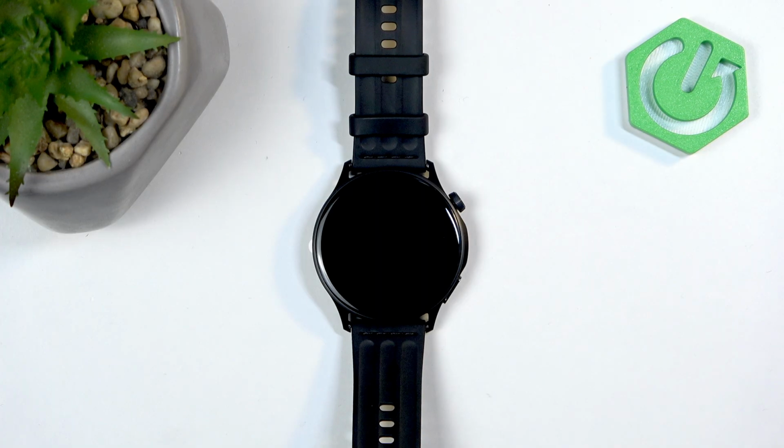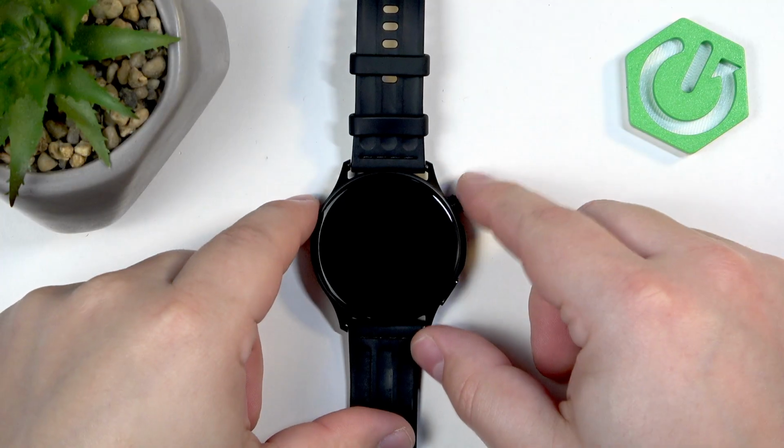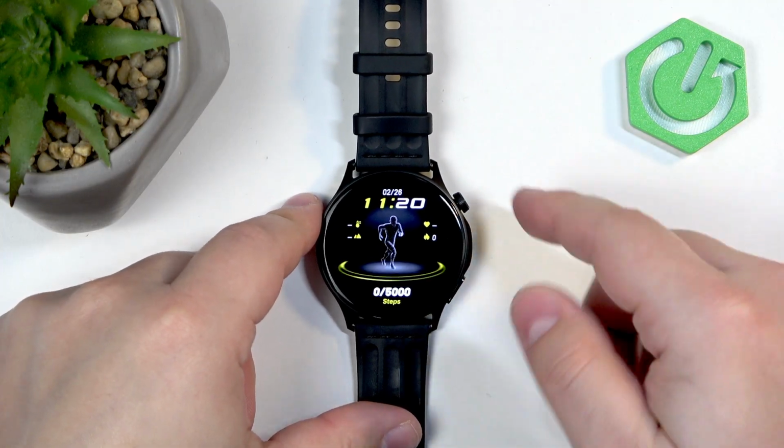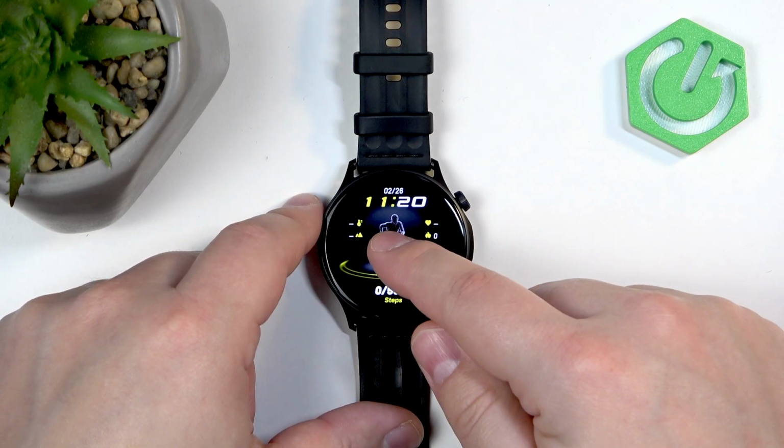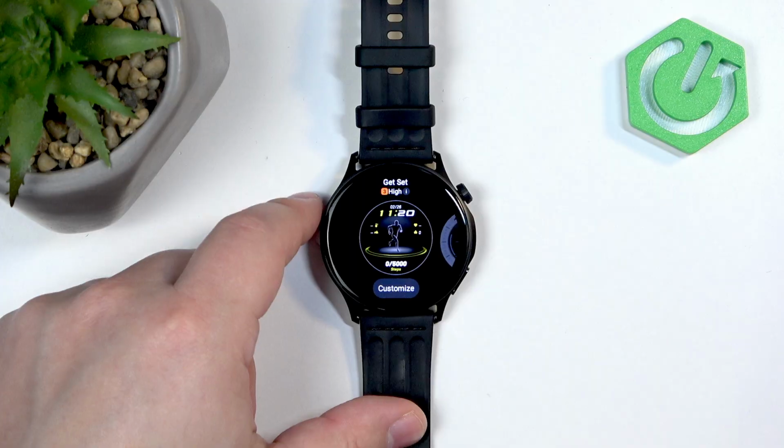First thing you need to do is to wake up the screen on your watch, and you can do it by pressing the Crown button. After you wake up the screen, you will see the current watch face, the home screen, and you can press and hold on this current watch face to open the watch face menu.